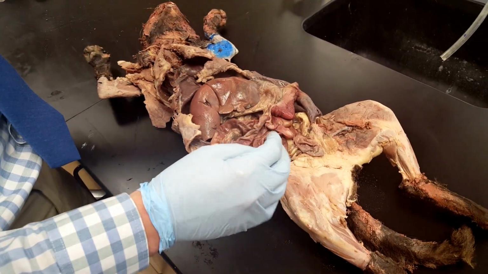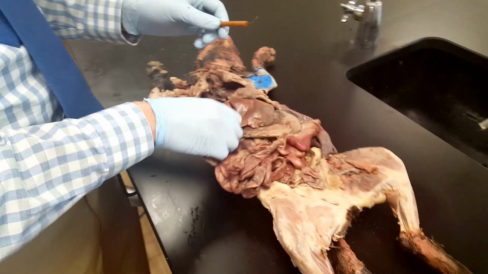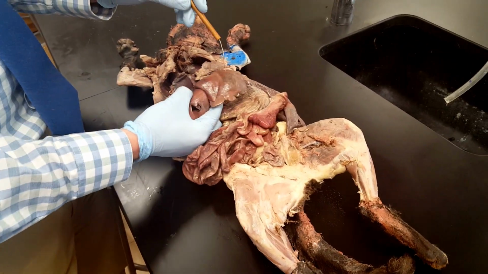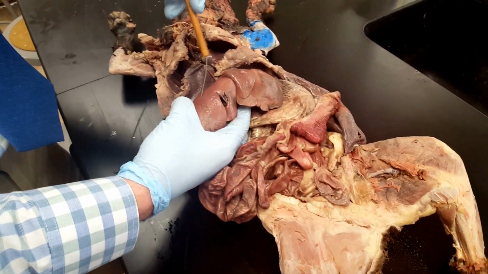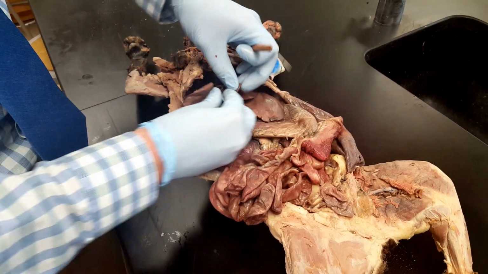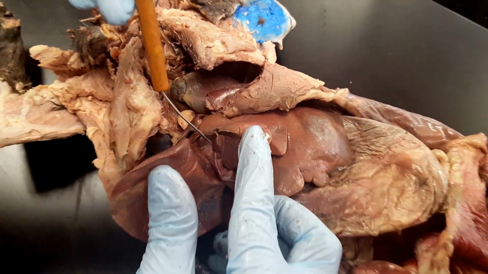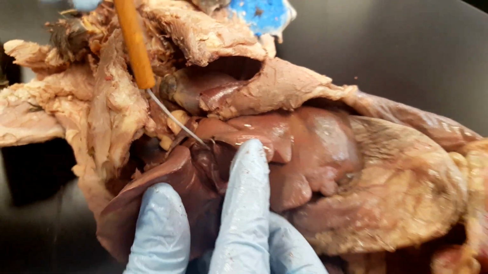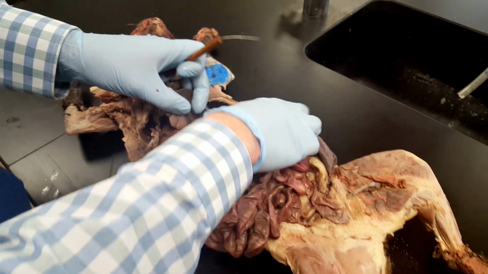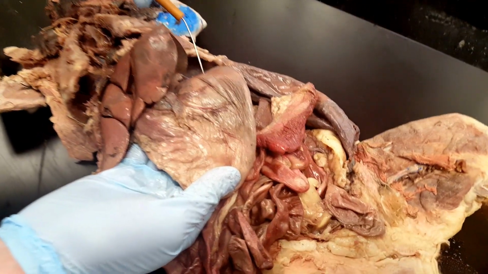First we're going to cover the viscera and abdominal cavity of the cat. So here are the various lobes of the liver. And then inside you can see the gallbladder. And here we have the body of the stomach.